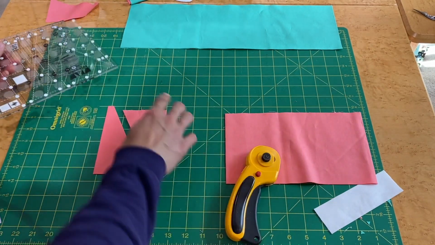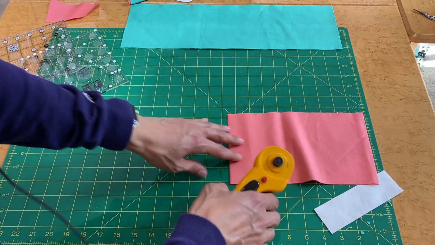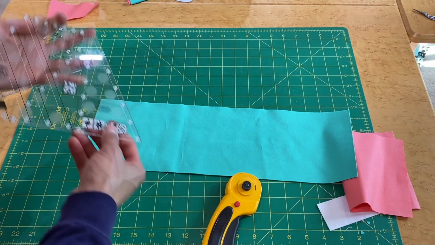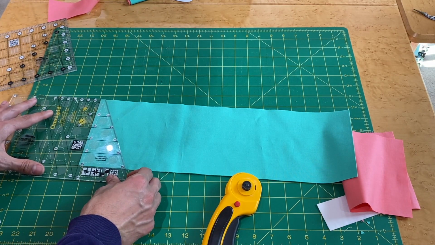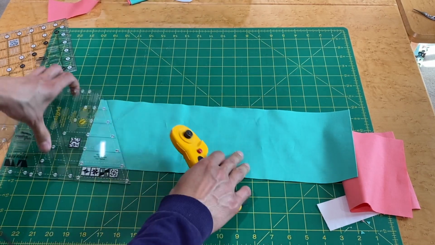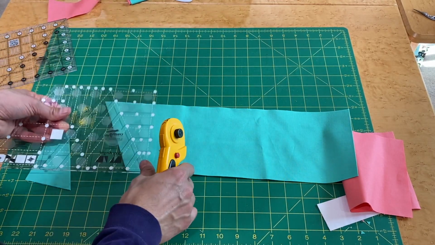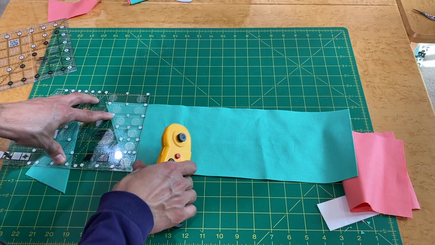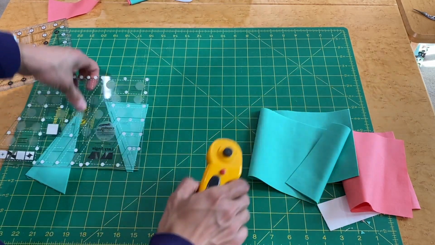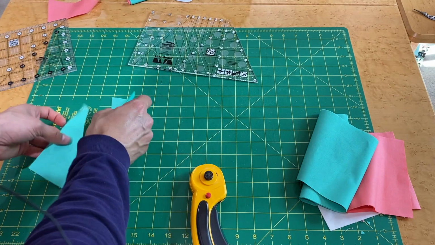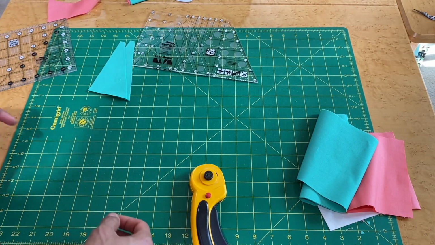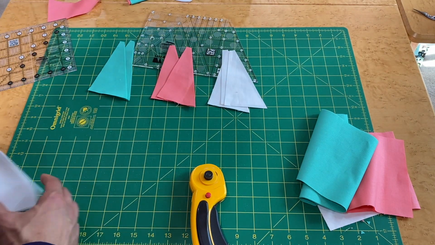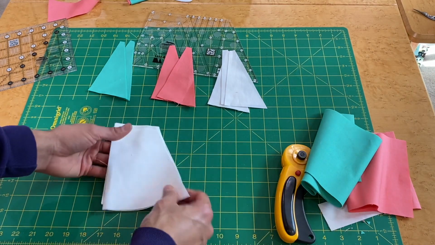Cut, and there we are for fabric A, and then we're going to need 4 from fabric B. Line up with our 5.5, flip the ruler, and then we're going to cut 2 more. So there we are. Here are our 4 fabric B, 4 fabric A, 4 background fabric of small ones, and then 4 background fabrics of the large ones.